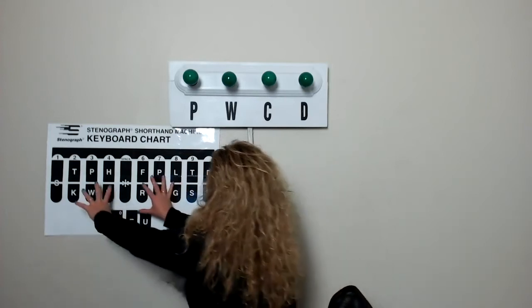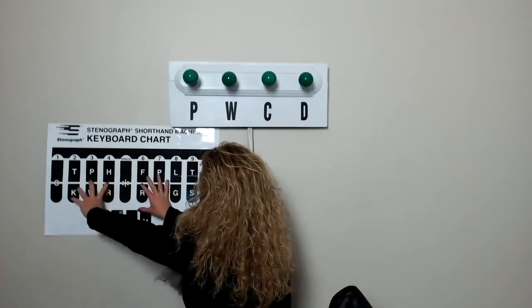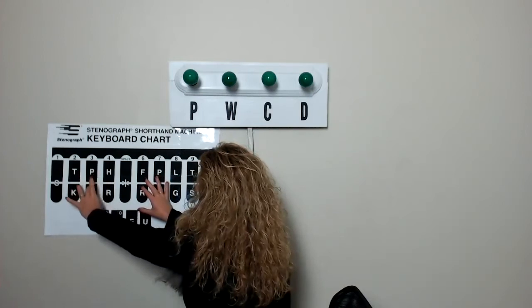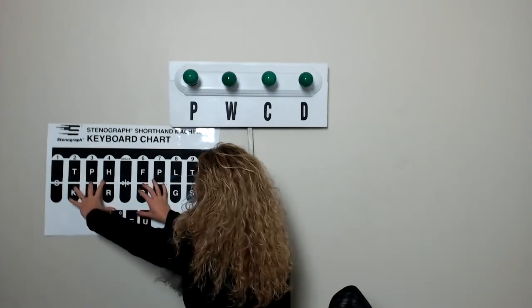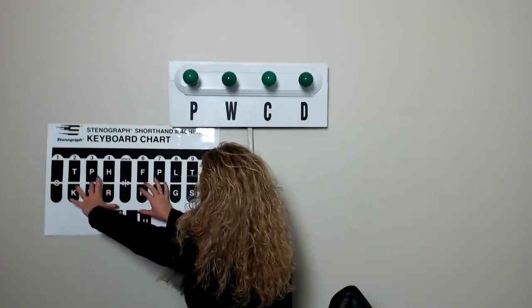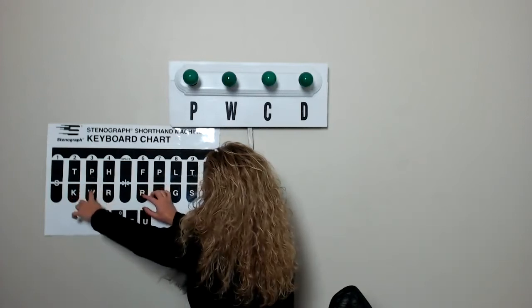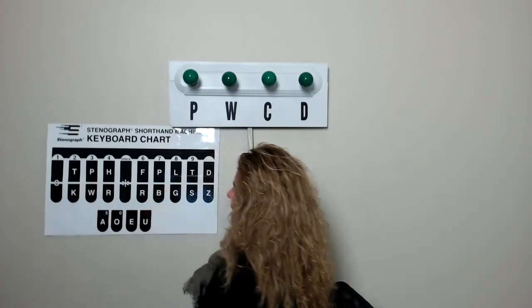Today, we're going to learn our initial B, which is written initial P-W, and our initial D, which is our initial TK. So if our hands are in home position, the way I would strike my initial B is the PW here, and my fingers are in a curled position. It's going to be right on the crack there with my middle finger of my left hand. And you need to make sure you're striking the P and the W at the same time. That is our initial B.